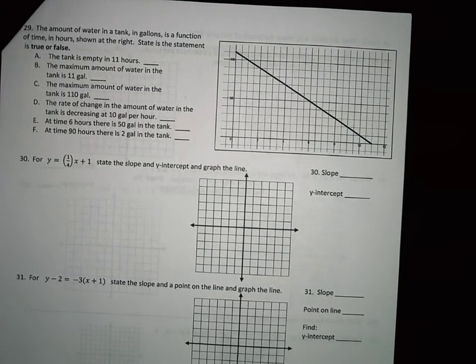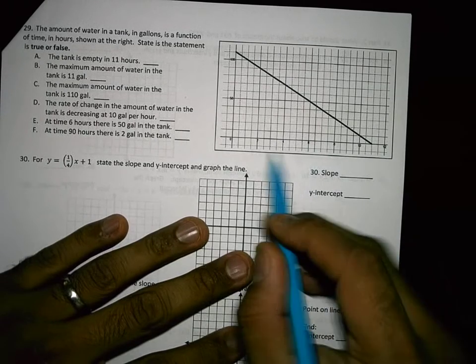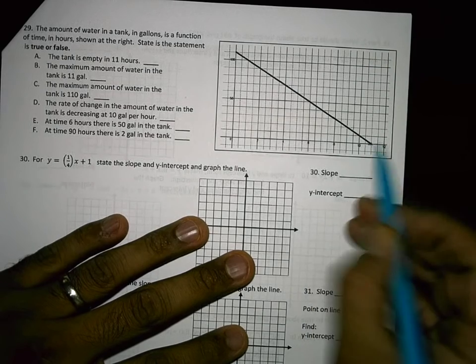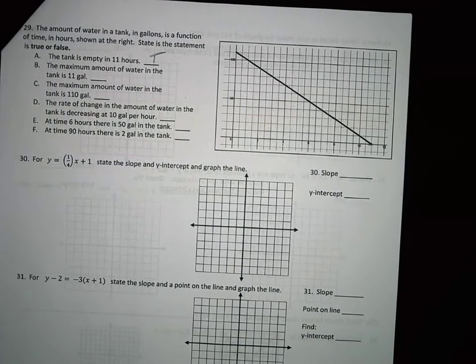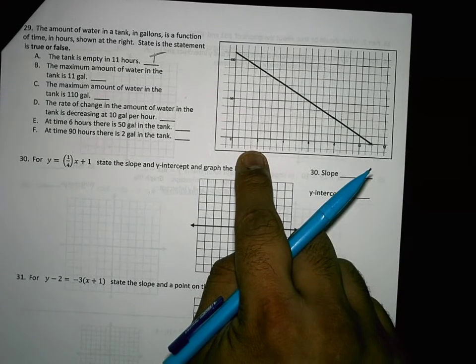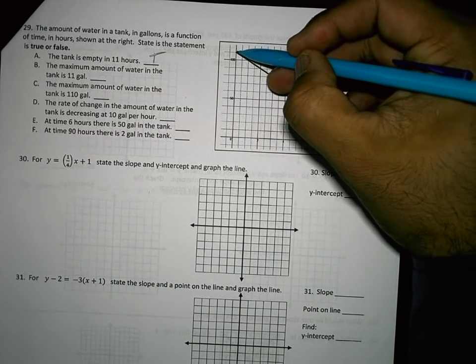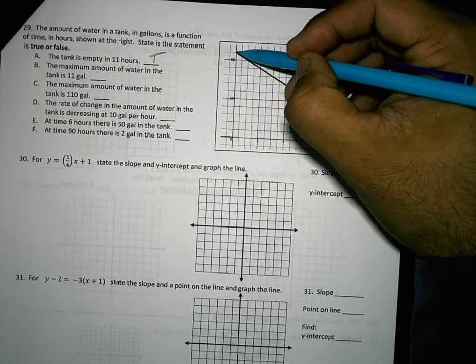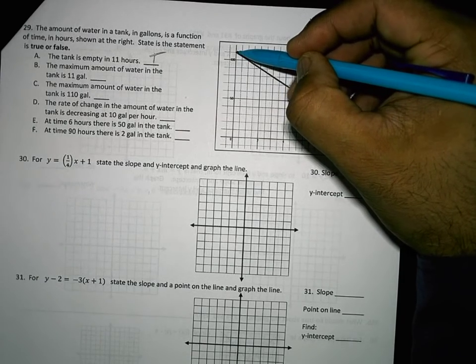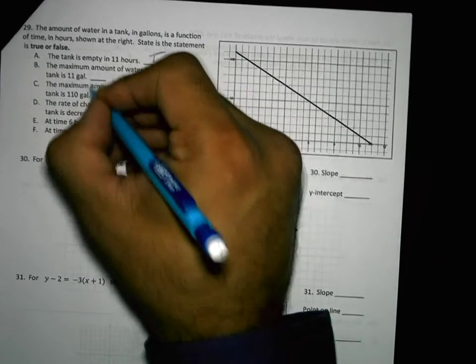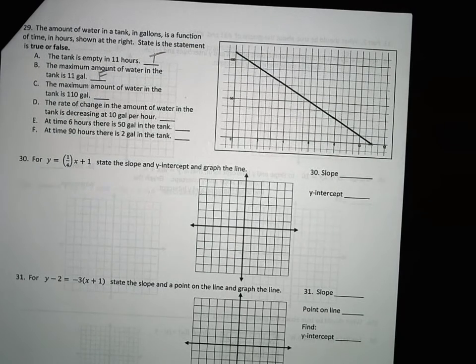The amount of water in a tank in gallons is a function of time in hours. Okay. So the tank is empty in 11 hours. So if we look at it down here, that's going to be true. The maximum water in the tank is 11 gallons. So it looks like we come all the way up here is going to be how much is in there. Right? So that's over 100, so that's false. The max amount of water in the tank is 110. Yeah, that seems about right.